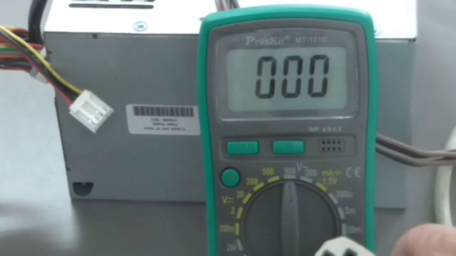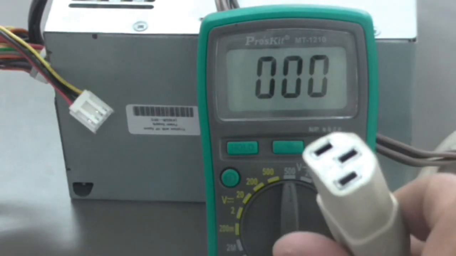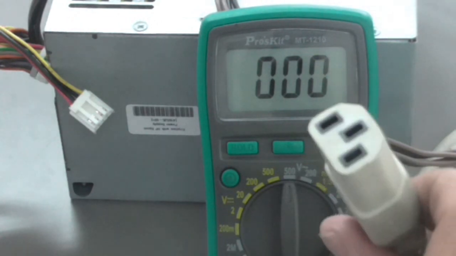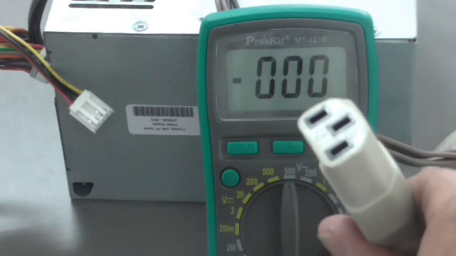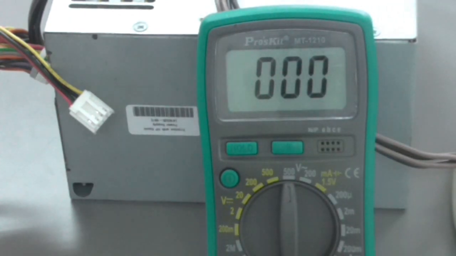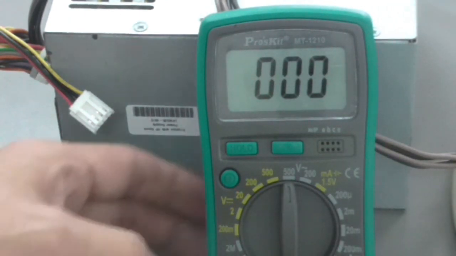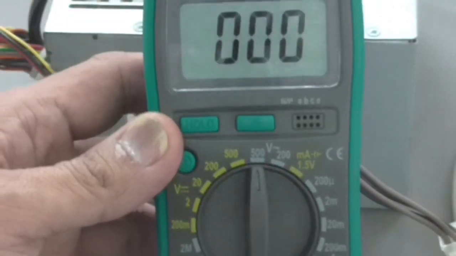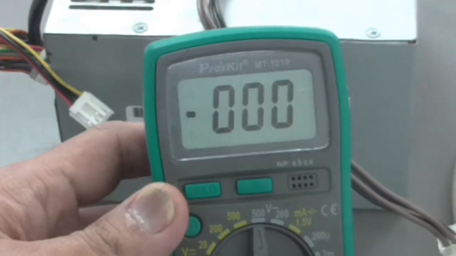So that's how you're going to measure AC, or if you want to measure also on the wall outlet, that's how you're going to measure that one. So there is how to use the multi-tester. Thank you very much for listening.